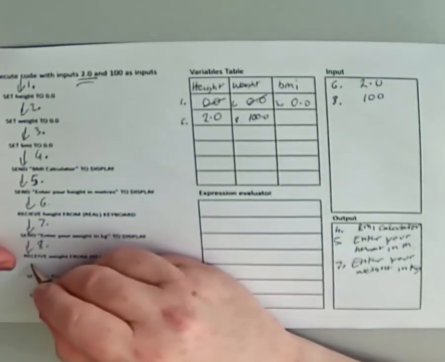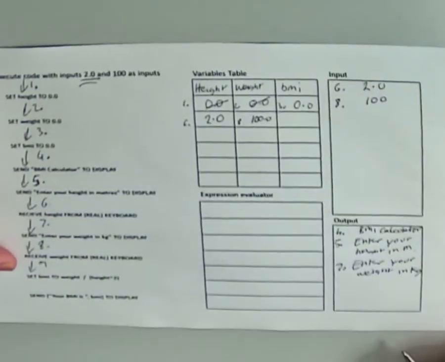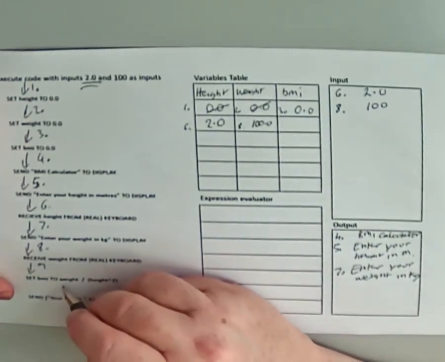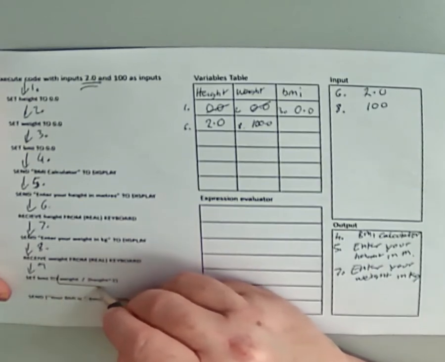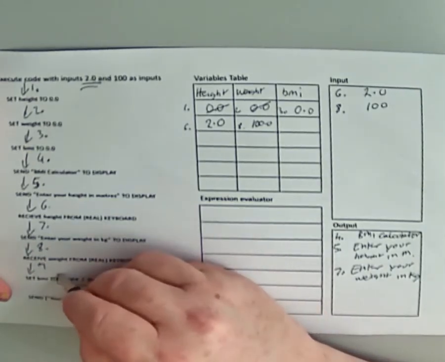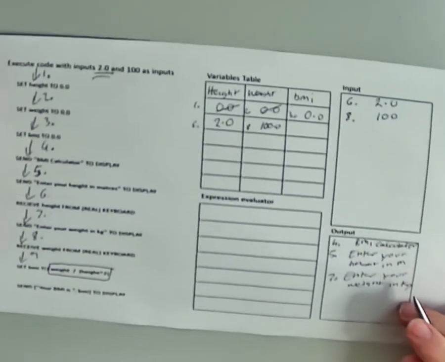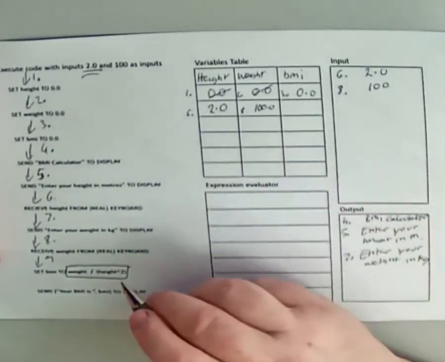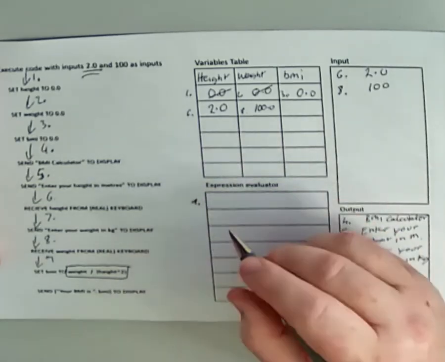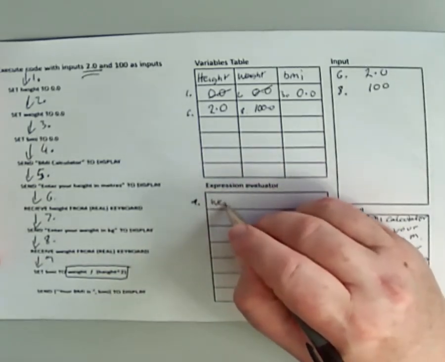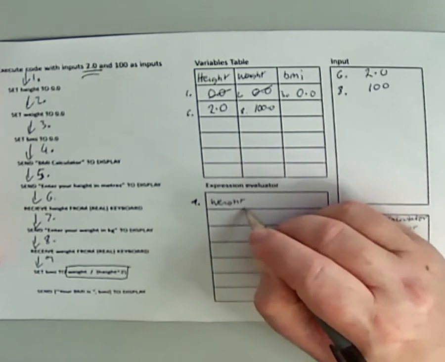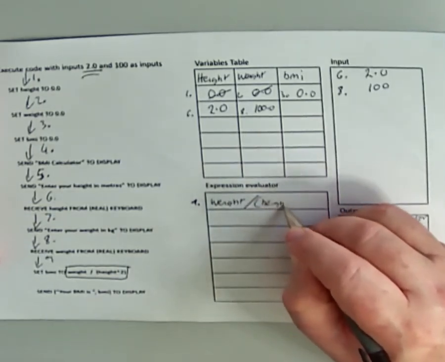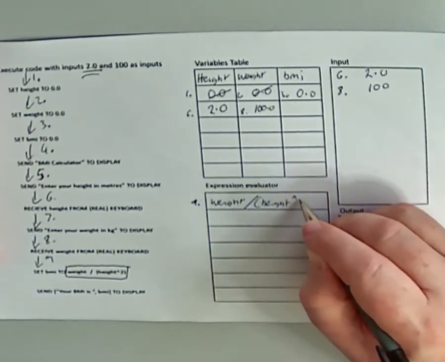So, moving down, step 9. Now we're going to have to do this with an expression evaluator, because this is a calculation, which is going to be performed in the computer. So this is step 9, and on the expression I'm going to put down weight divided by height to the power of 2.